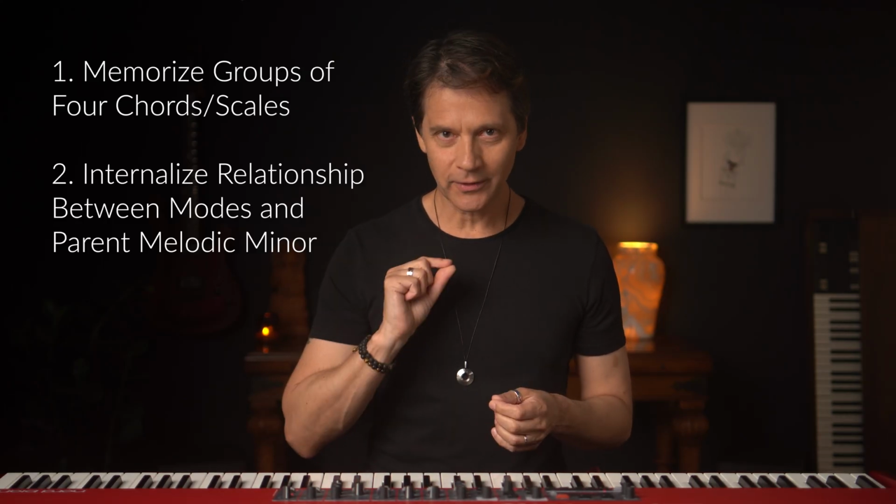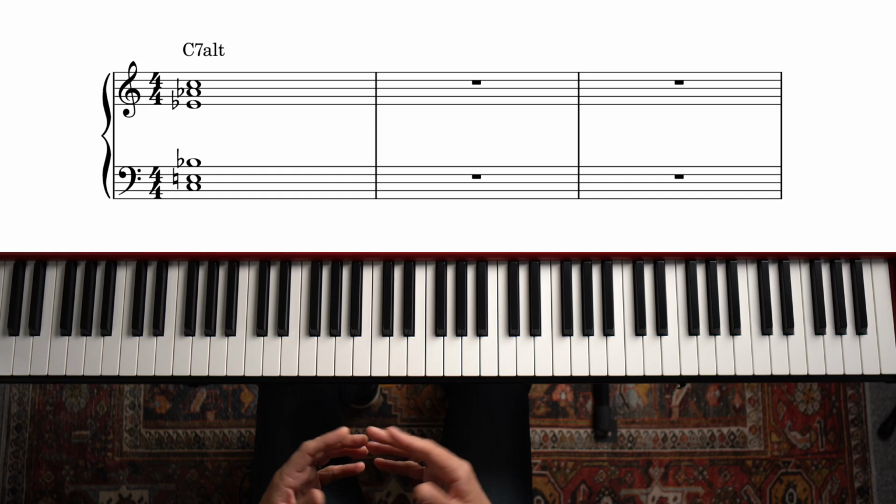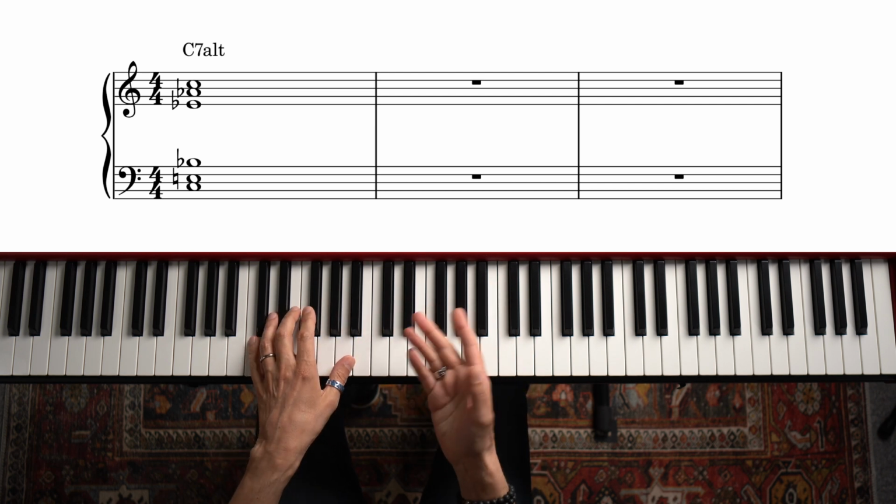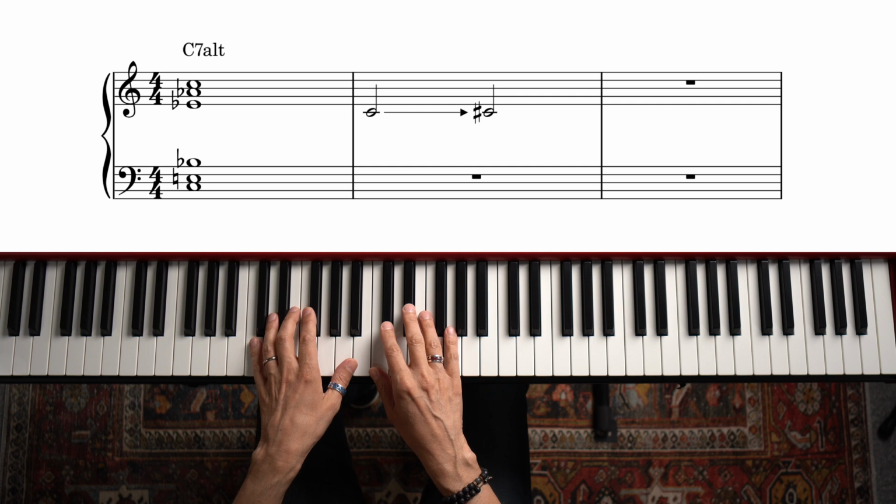The other way I would approach this is to really internalize the relationship between each of the modes to its parent melodic minor scale. Pick one of the scales, let's say the altered scale, and practice thinking up a half step from the root of any given altered dominant chord to get to the matching melodic minor scale. For example, to play over C7 altered, go up a half step from C and play a C sharp melodic minor scale.